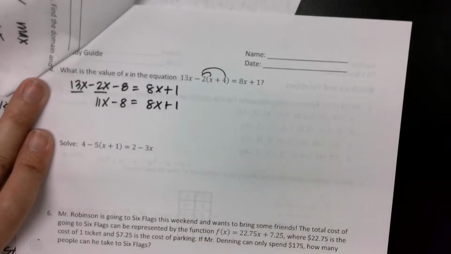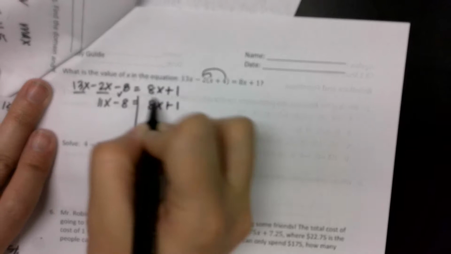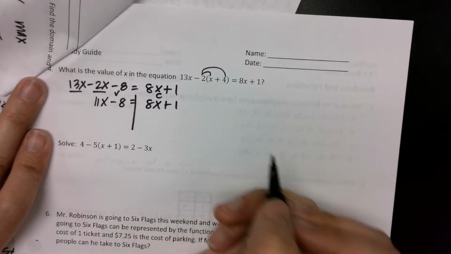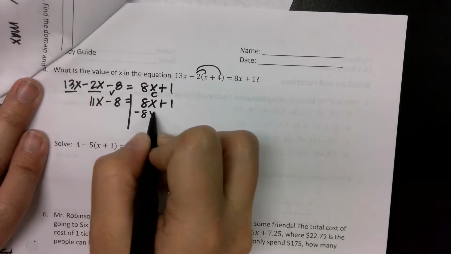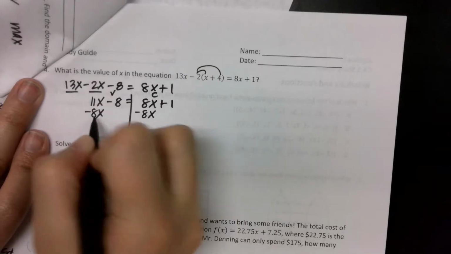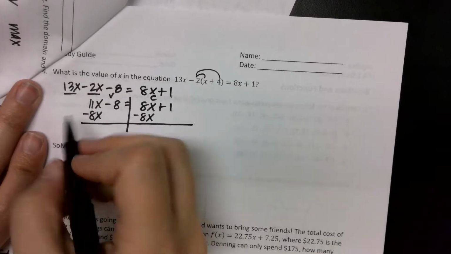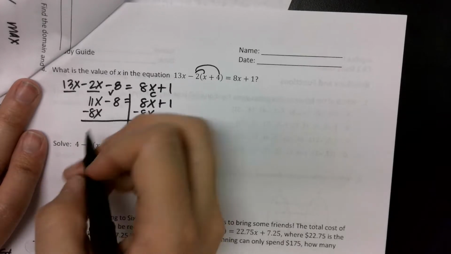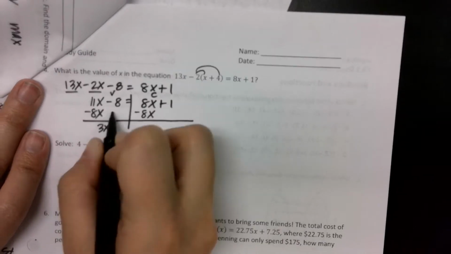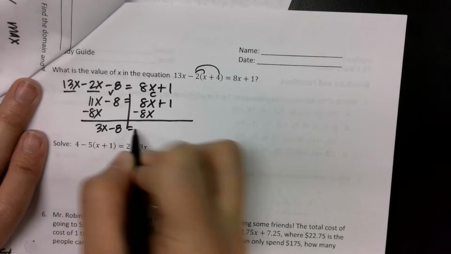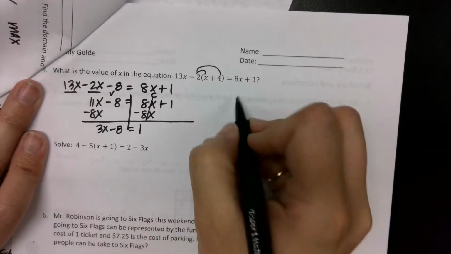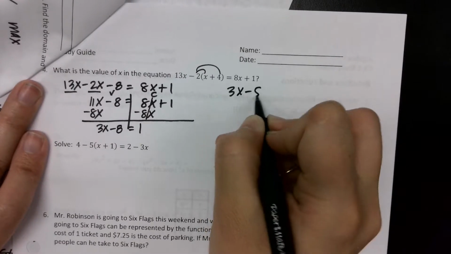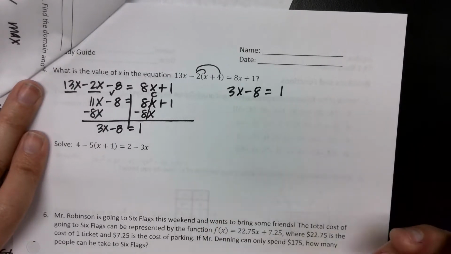Now I move on to moving my variables. I need to move my variables over to the left and my constants over to the right. How do I move this positive 8x? Negative 8x. Subtract 8x. 11x minus 8x is 3x. Bring down my negative 8. Take the sign with you. That becomes positive 1. Bring down my plus 1. 3x minus 8 equals 1.